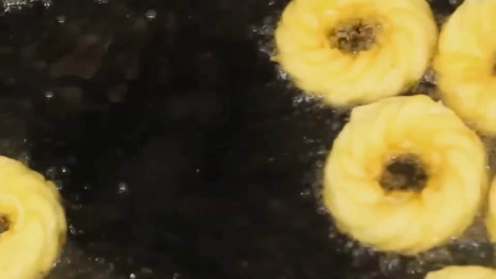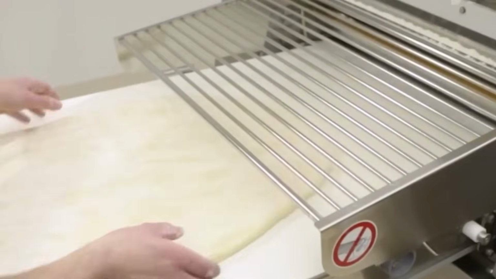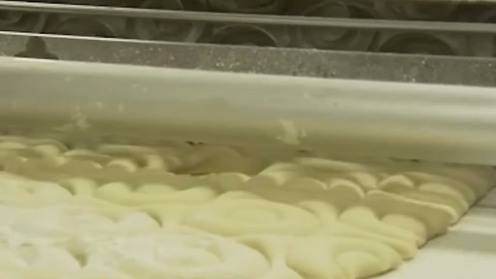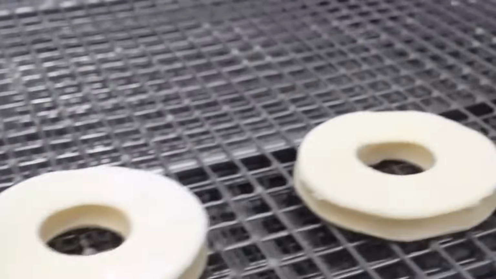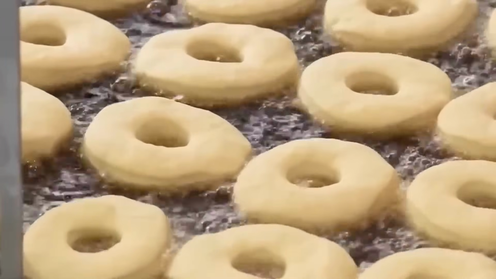Filled donuts proceed to a pressurized injection system. Each donut aligns with a dual or quad nozzle filler head that penetrates the side or bottom. Piston pumps dispense fillings such as jelly, cream, or custard with precision-controlled volume, typically 18 to 25 grams per unit.